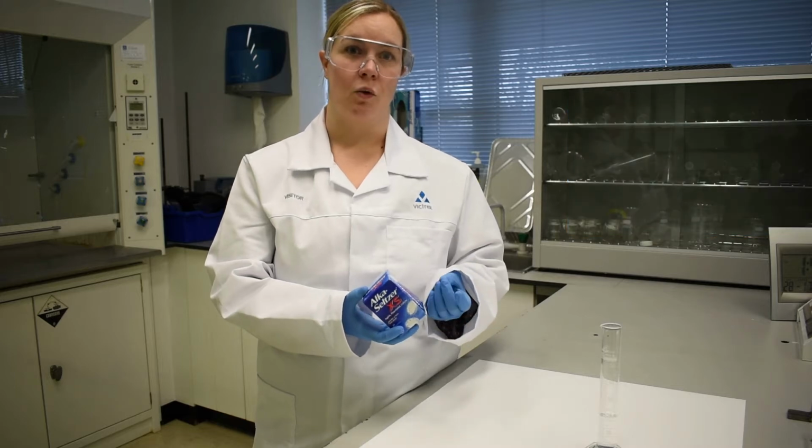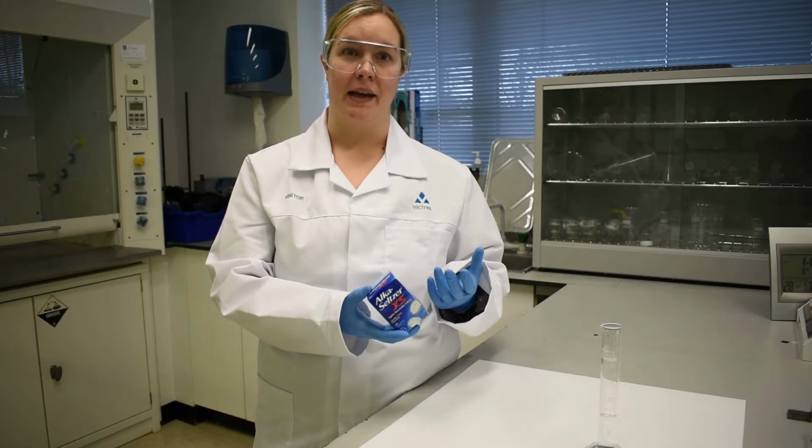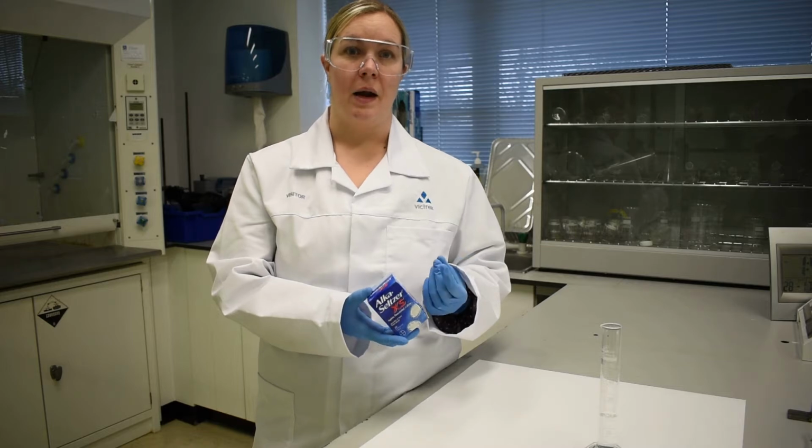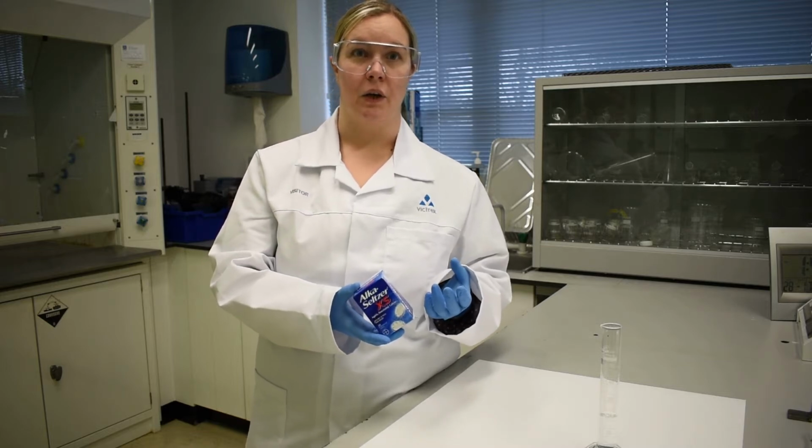When the tablets are added to water and they start to dissolve, the acid and the base are free to react with each other. And upon doing this, they release CO2 as a gas.